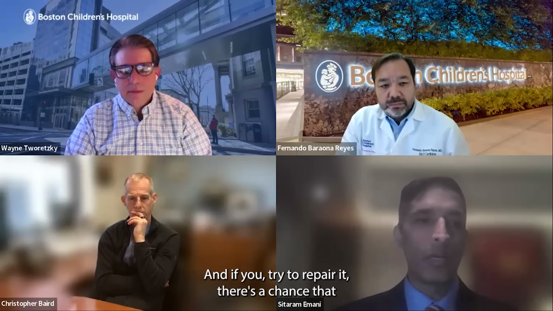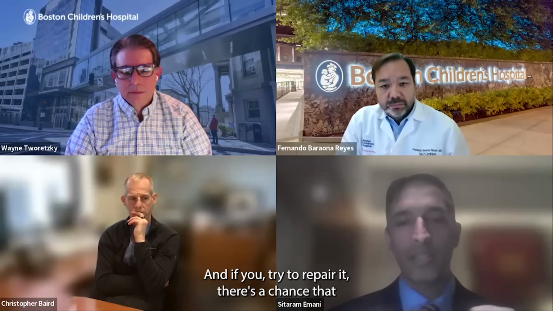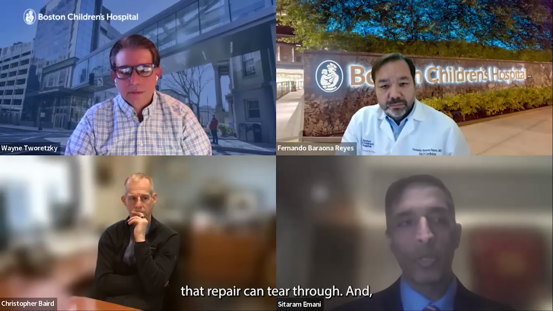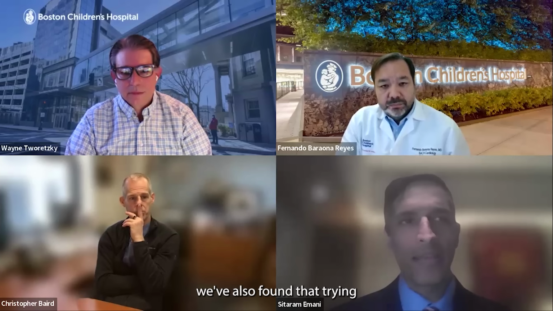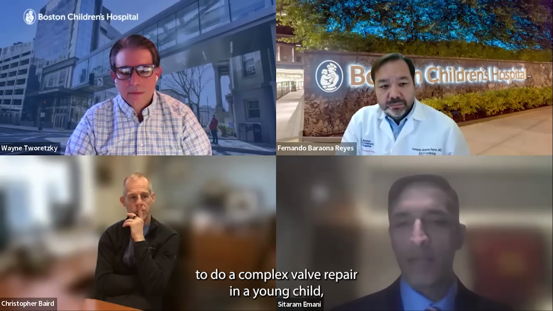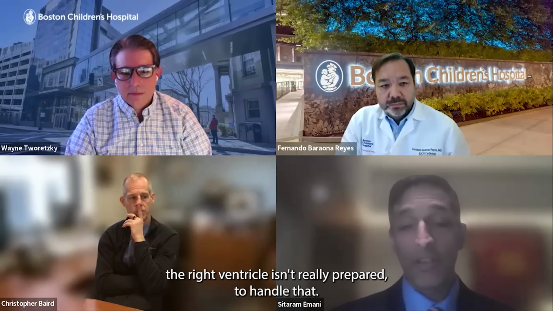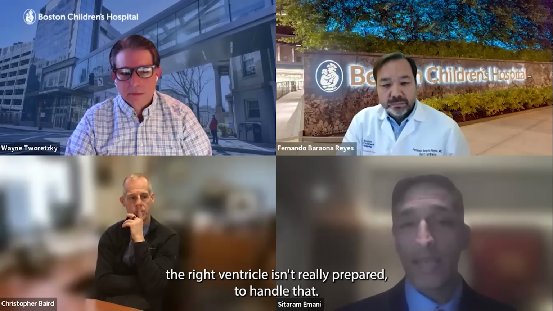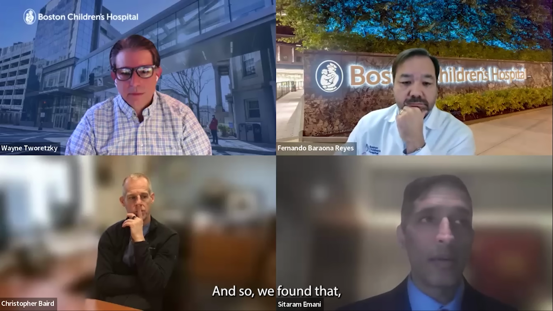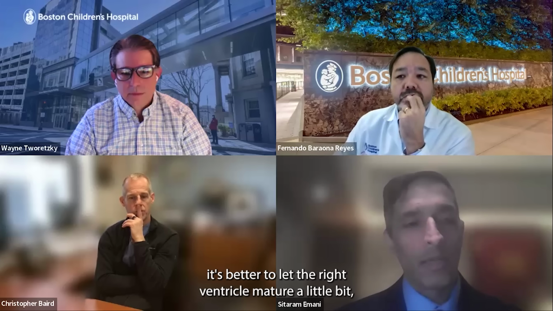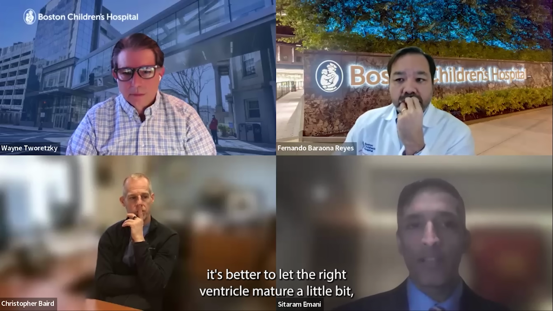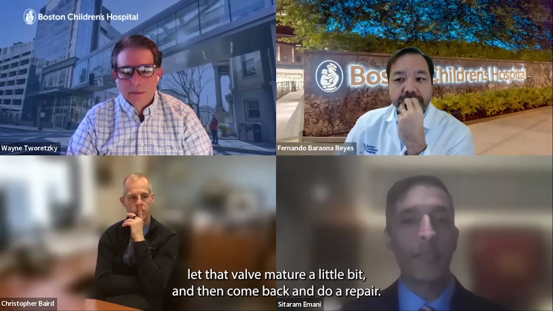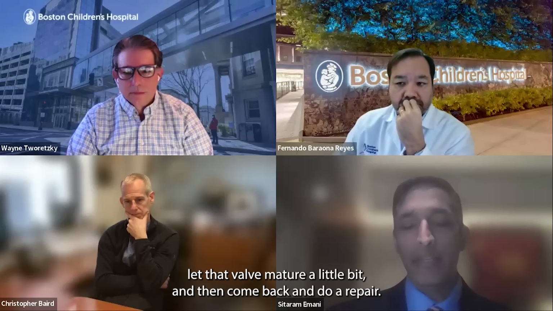And if you try to repair it, there's a chance that the repair can tear through. And we've also found that trying to do a complex valve repair in a young child, the right ventricle isn't really prepared to handle that. And so we found that it's better to let the right ventricle mature a little bit, let that valve mature a little bit, and then come back and do a repair.